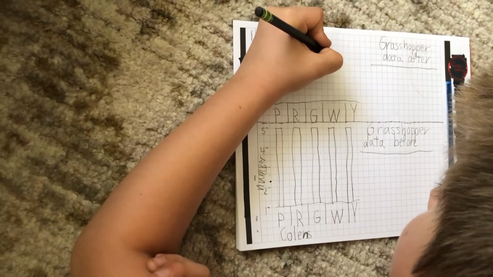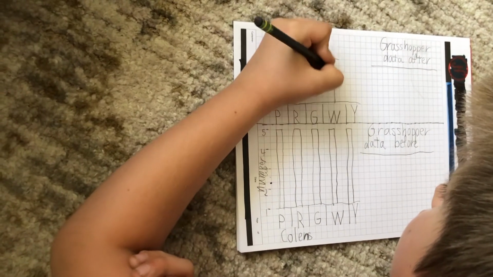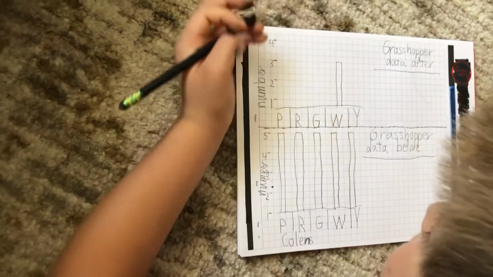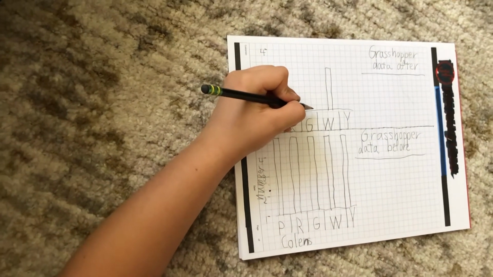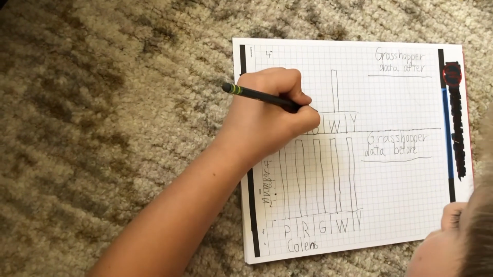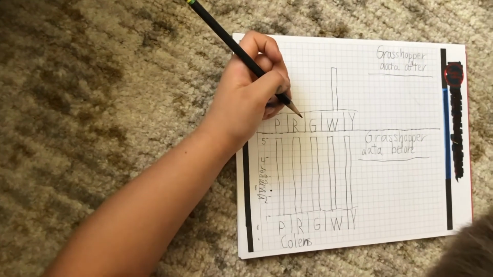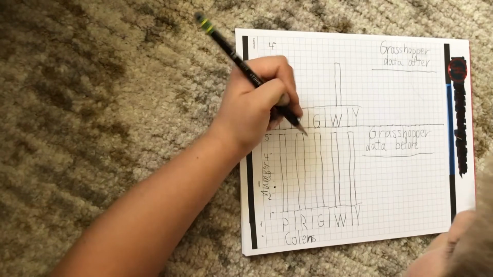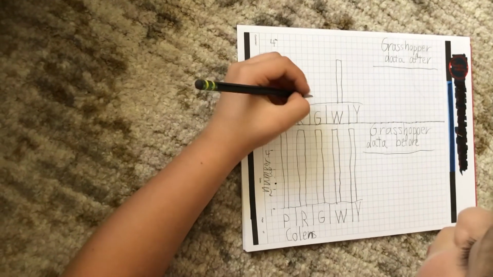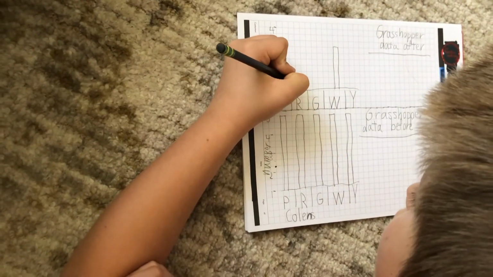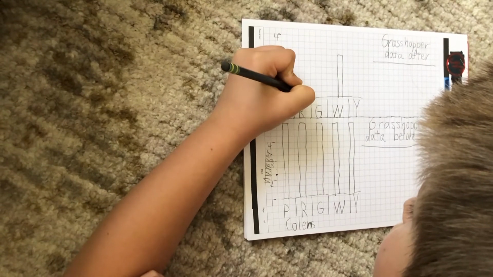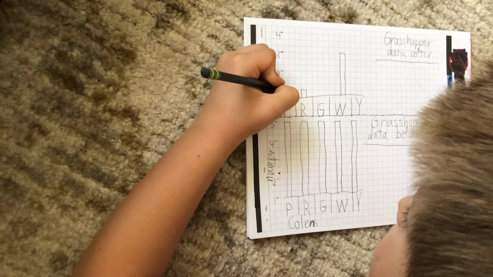So here. Green 0. So I should probably leave it blank. And 0 for yellow also. Red 1. Pink 1.